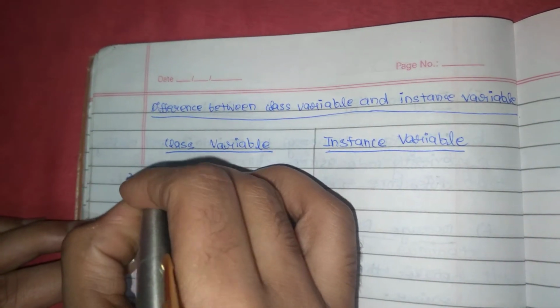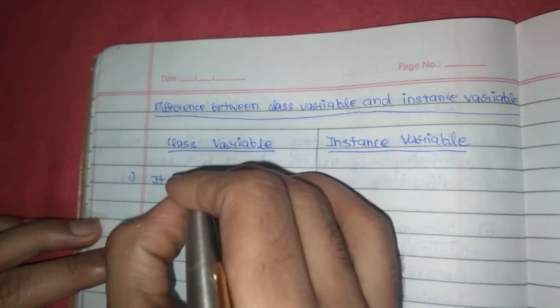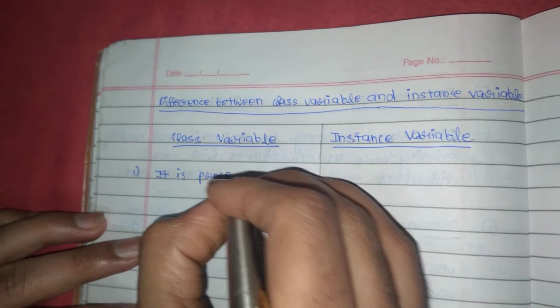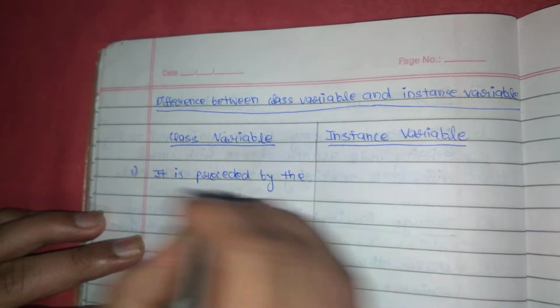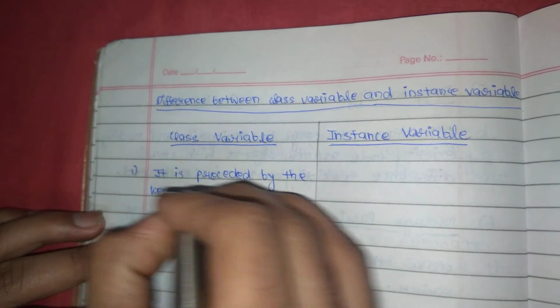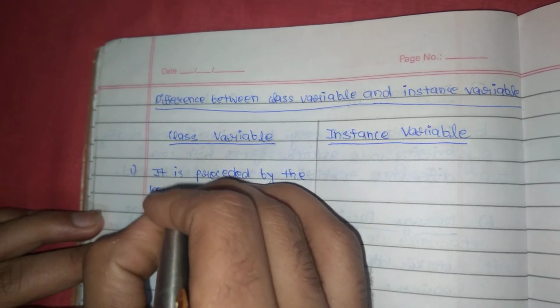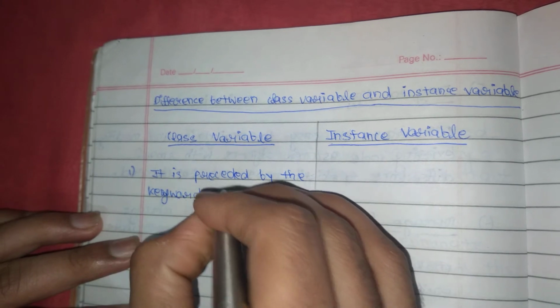Now first point: a class variable is preceded by the keyword static.